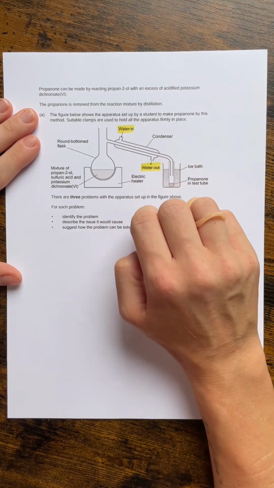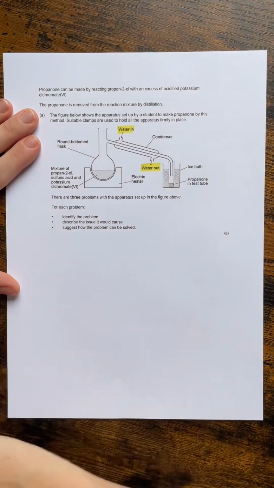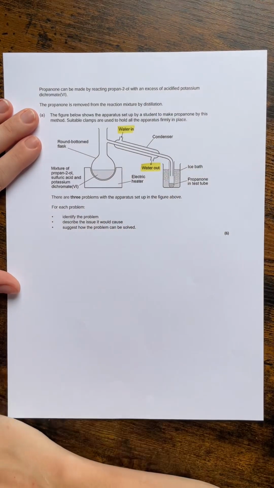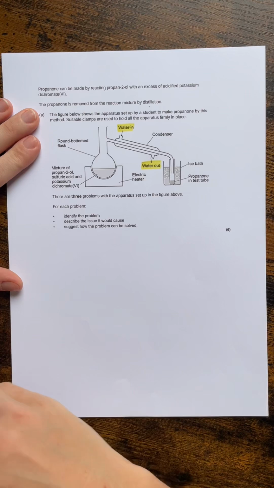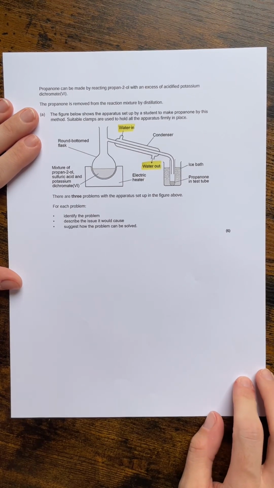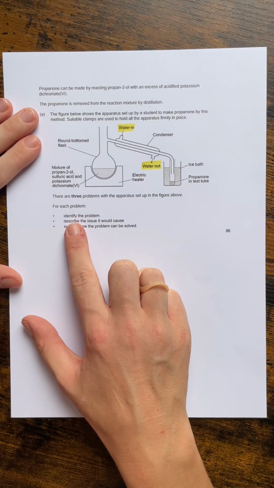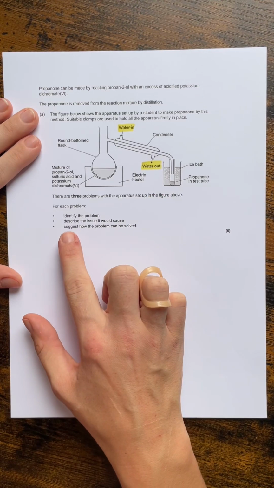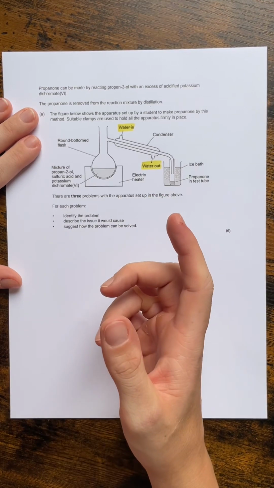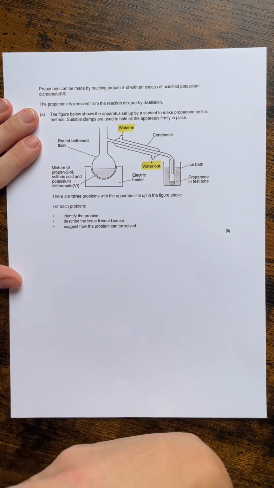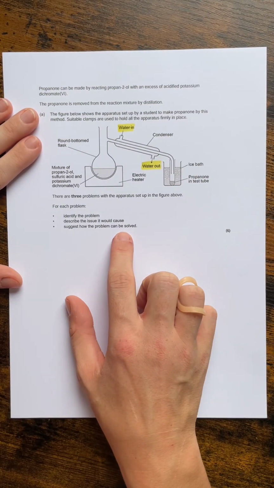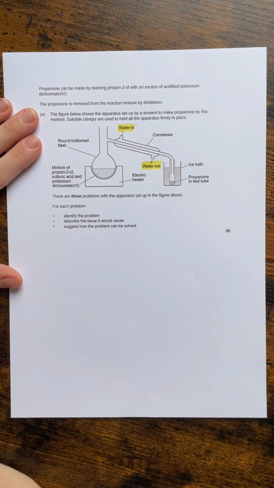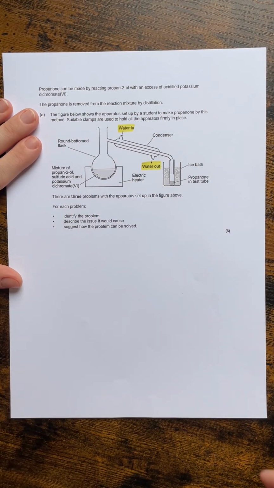So you're going to get less efficient cooling if you put the water in at the top, more efficient cooling if you put the water in at the bottom, and if we've got more efficient cooling, then we're going to get more efficient condensation. So that's what we're going to be looking for us to talk about there in terms of identifying the problem: wrong way round. So describe the issue it would cause: less efficient cooling, so some of the propanone may not condense, so that's a yield issue. And then suggest how the problem can be solved: put the water in and out the other way around. Okay, and I will obviously write this down.